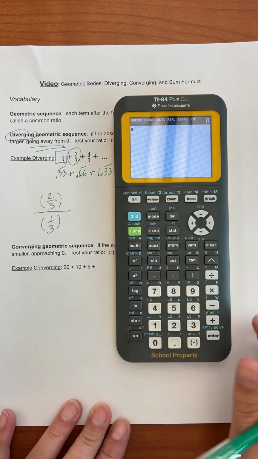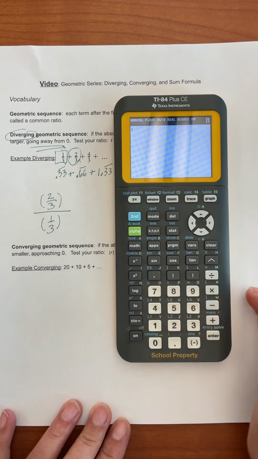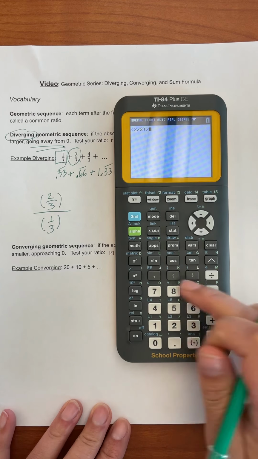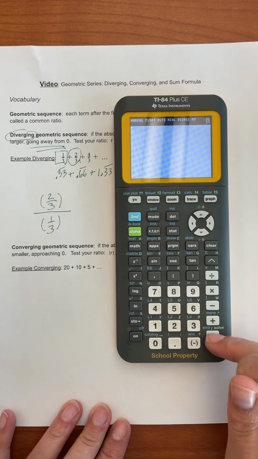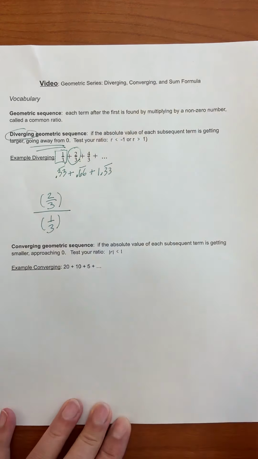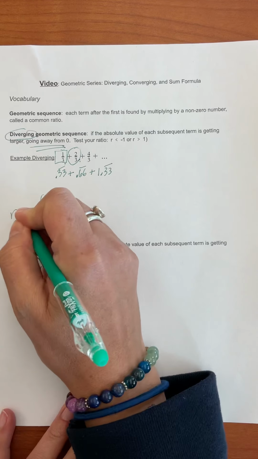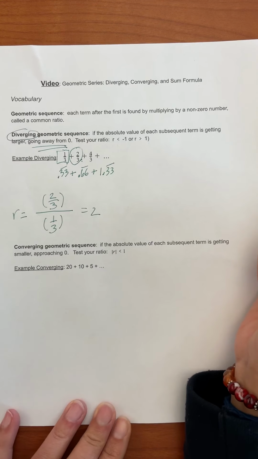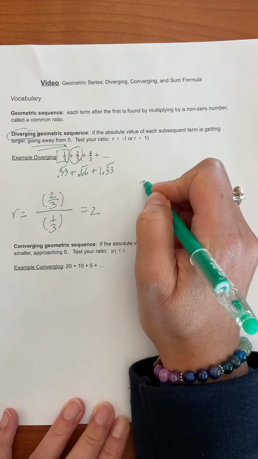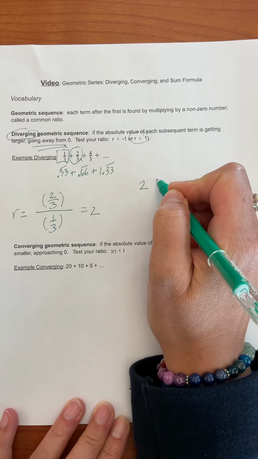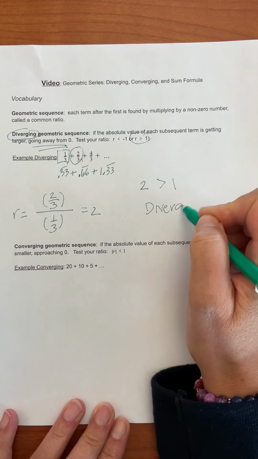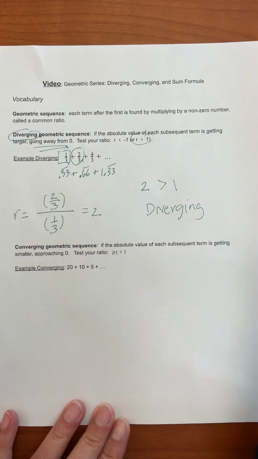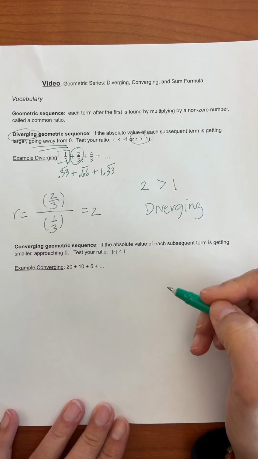So bringing out your calculator and turning it on, we're going to type parentheses 2 division sign 3 end parentheses. We're going to divide that by parentheses 1 division sign 3 close parentheses. And we're going to get 2. So this equals 2. Now this is our ratio. That's how you find your common ratio. And 2 is definitely greater than 1, so we know that this is diverging. Two different ways of doing it, either way you would like.